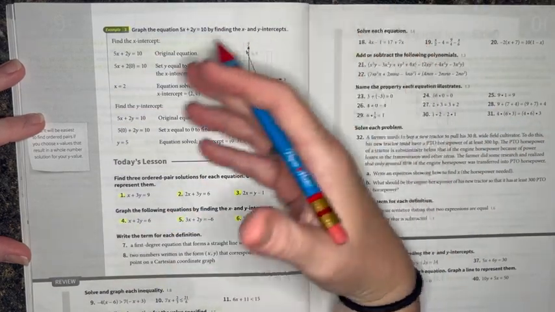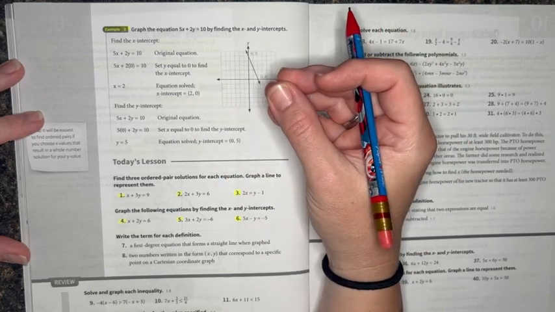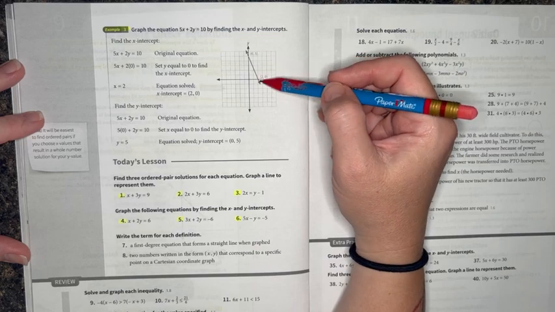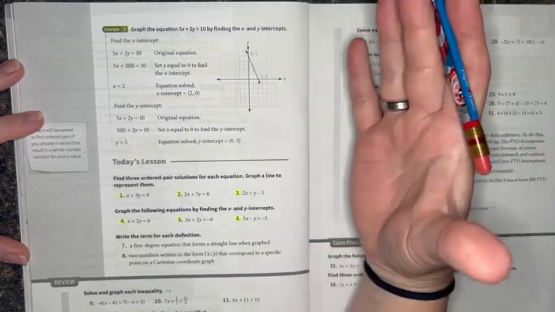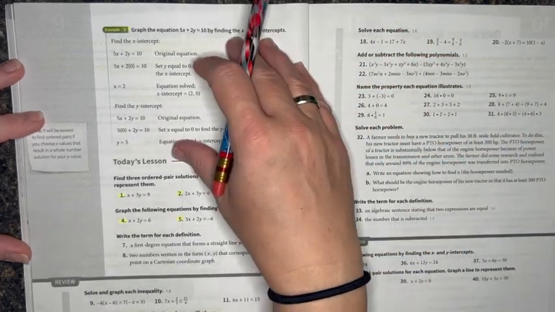Now, obviously here we're only using 2 points, so we need to be careful with our math and make sure we are checking our work, because while any 2 points make a line, that does not necessarily mean that it's correct. Okay, so we need to make sure we're checking our work.